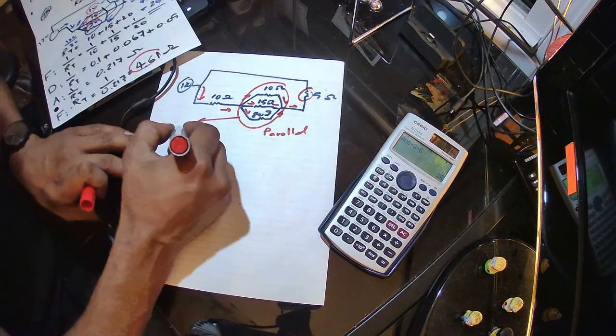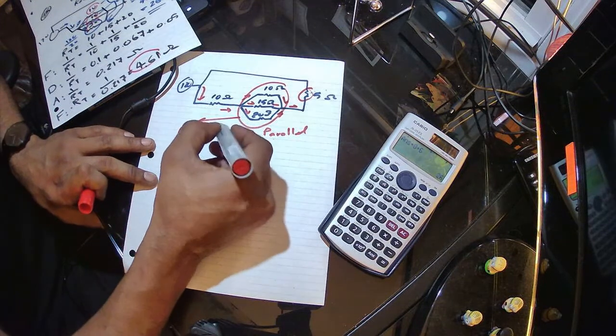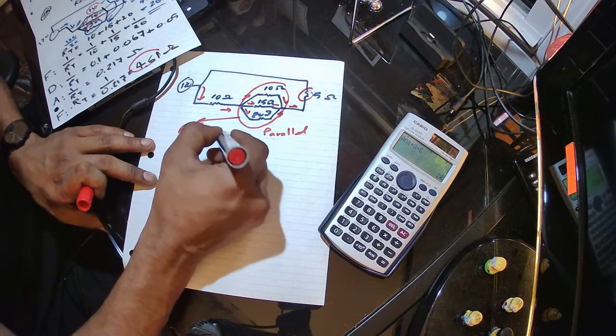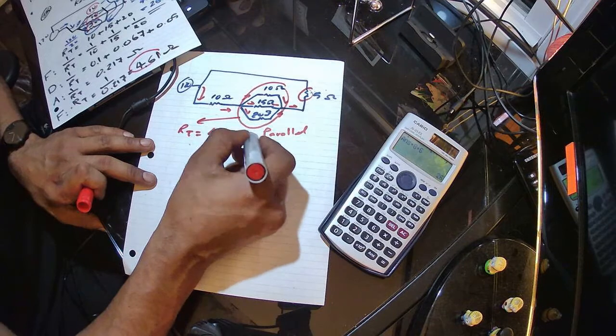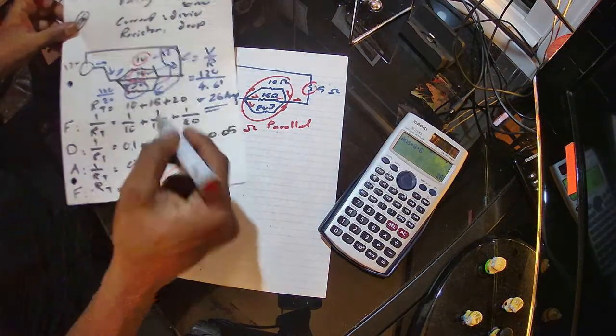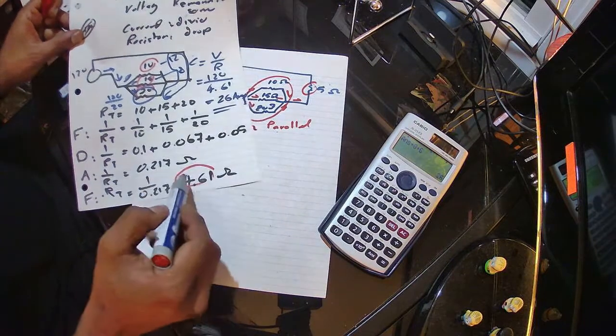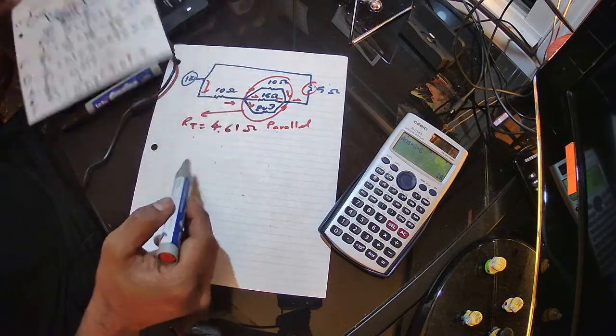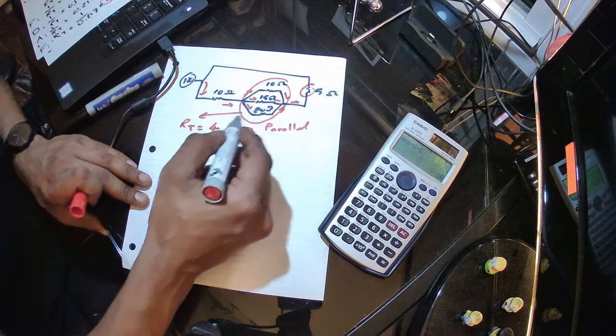So our total here is equal to 4.61 ohm. You see how it happens here? I use the same resistances here, and it equals 4.61 ohm.